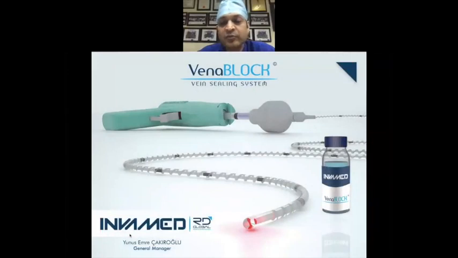Then there is a glue you can use, a Medtronic glue which is available. Then there is Invamed glue which is available. You can use any one of them. The difference is Invamed has a faster polymerization rate. Medtronic has a slower polymerization rate. There is a lot of experience with both the glues, a lot of publications.